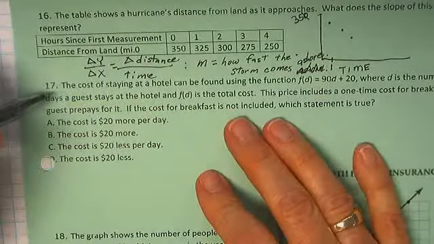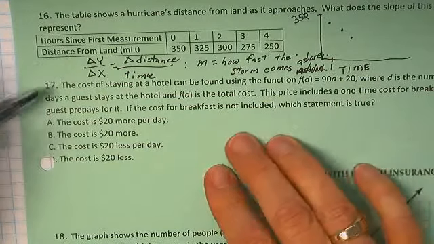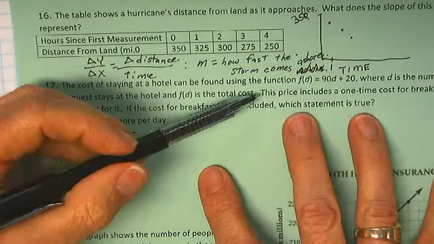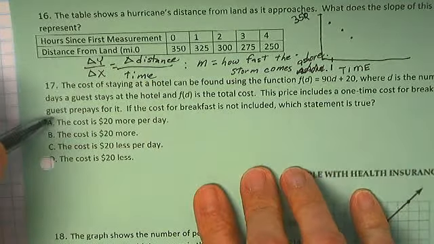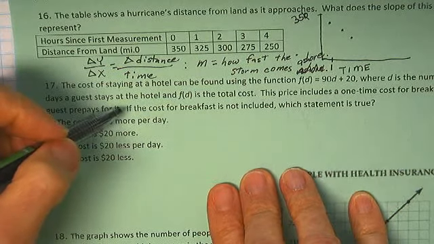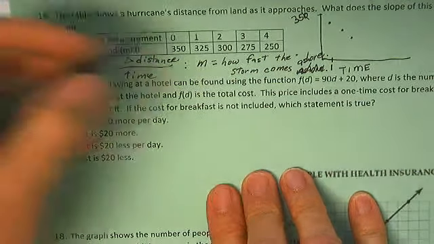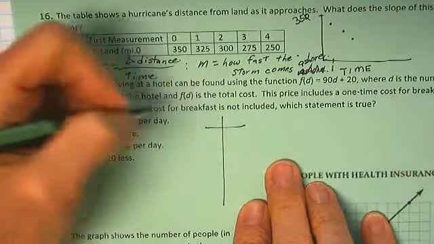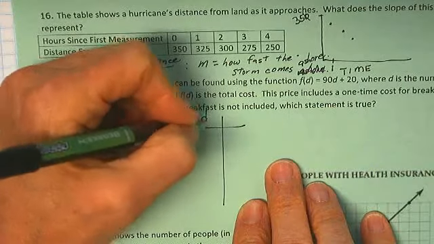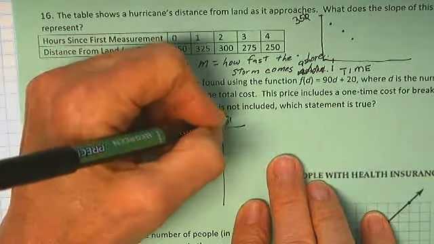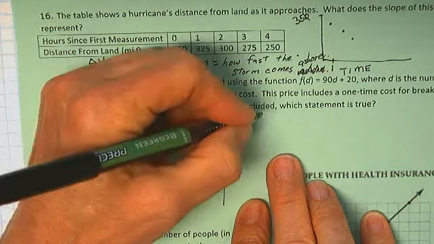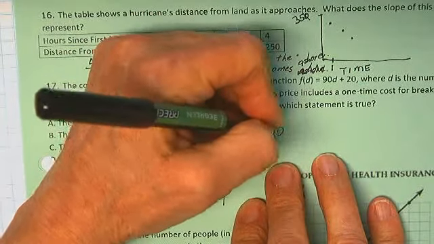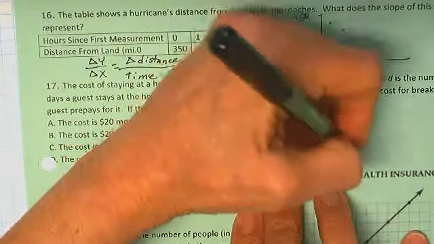Cost of staying at a hotel can be found using this function where D is the number of days and F of D is the total cost. Price includes a one-time cost for breakfast if the guest prepays for it. If breakfast is not included, which is true? Well, here's my number of days. Here's my total cost. With breakfast, without breakfast.